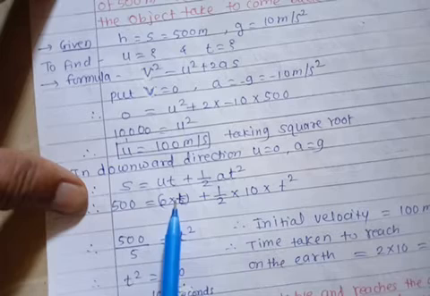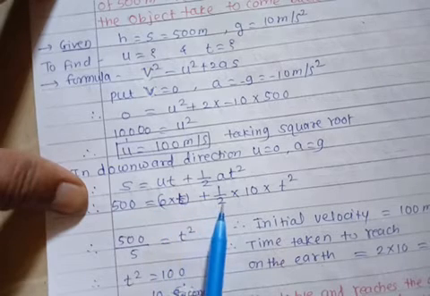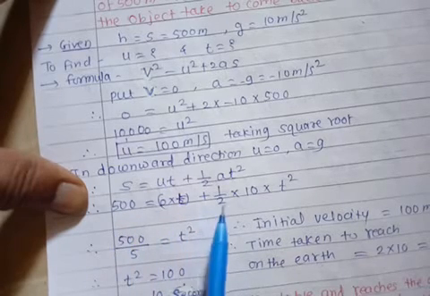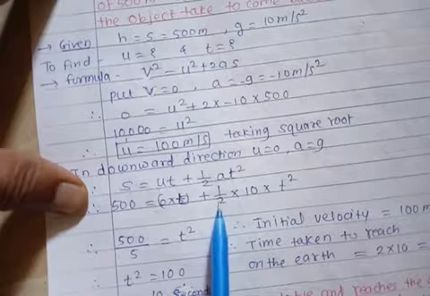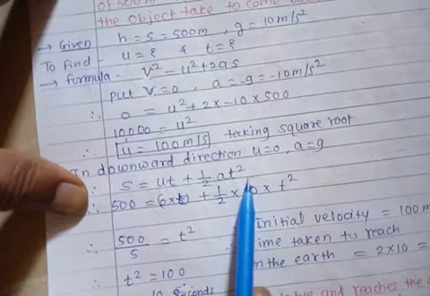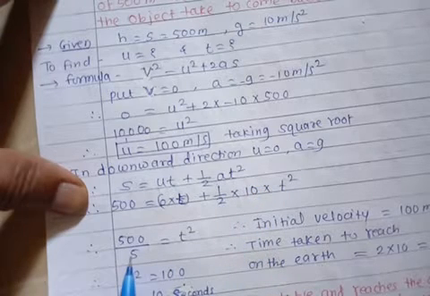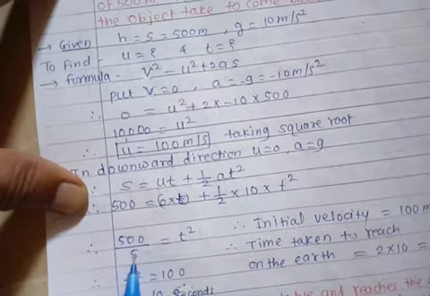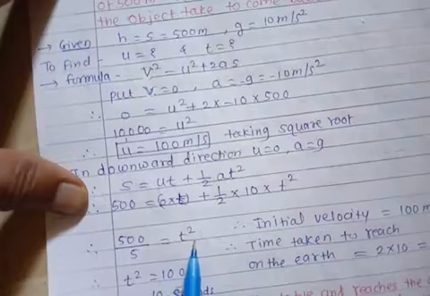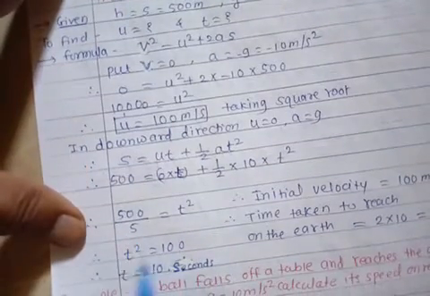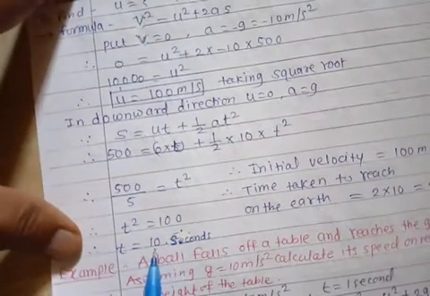That 0 term becomes 0. Here you have to divide: 2 into 2 ones are 2, 2 5s are 10. Means here remains only 5. Take 5 as a divide. 500 divided by 5 equals t square. Therefore t square equals 100. Therefore t equals 10.